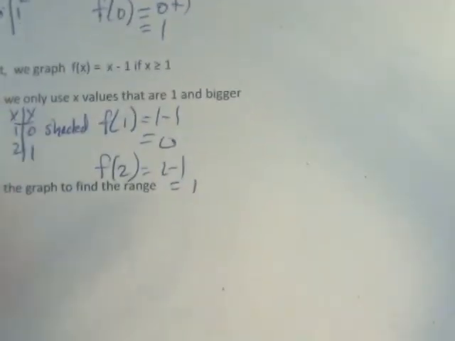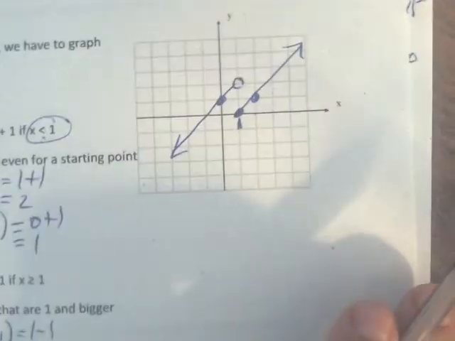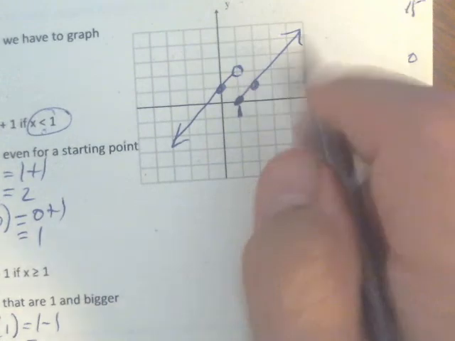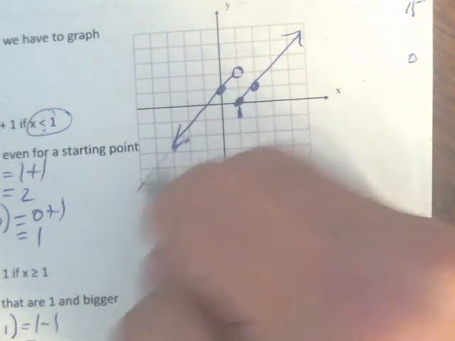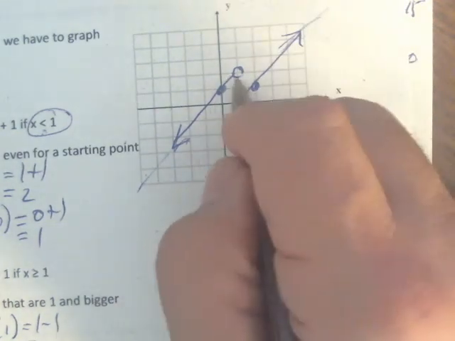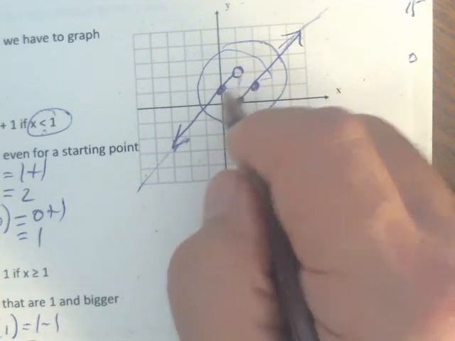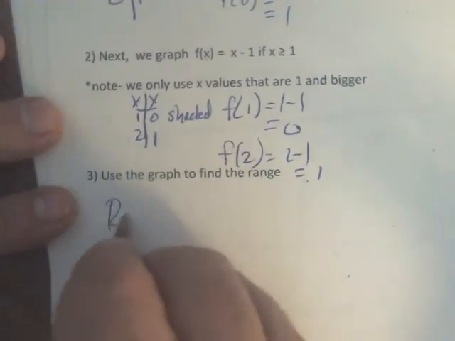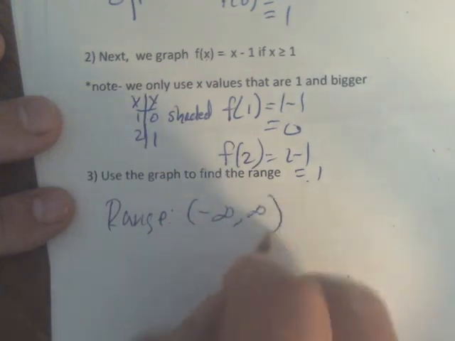Now, the range is my set of y values. As we've done before, we look low to high, and in this case, we're going from negative infinity to positive infinity. There are no breaks in the graph here. They overlap, so even though they're not connected, all y's are accounted for. So therefore, my range is going to be negative infinity to positive infinity.